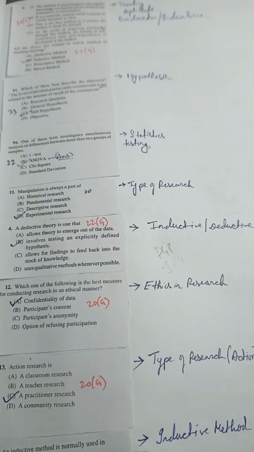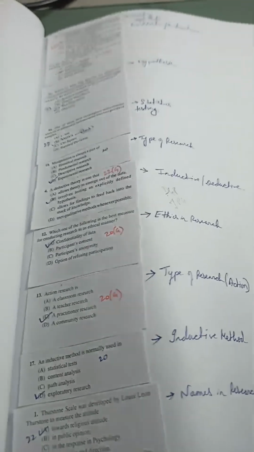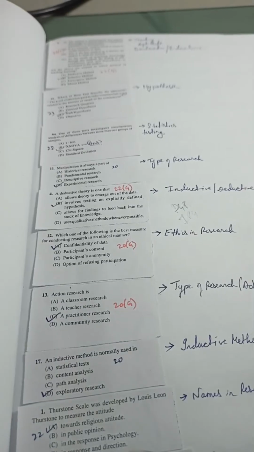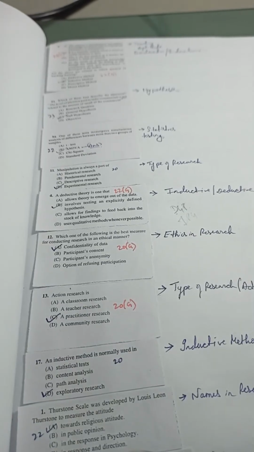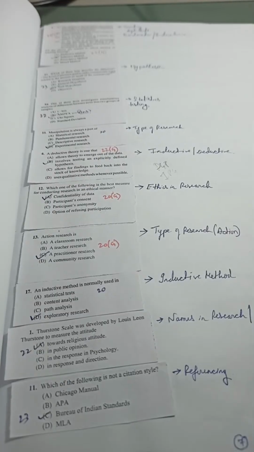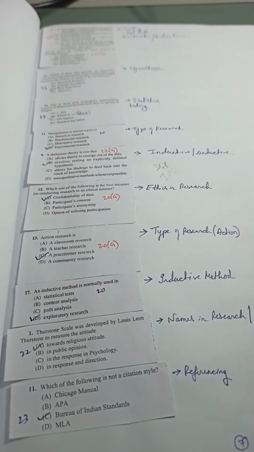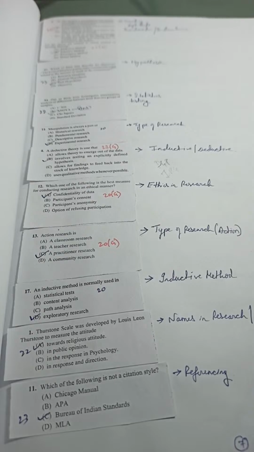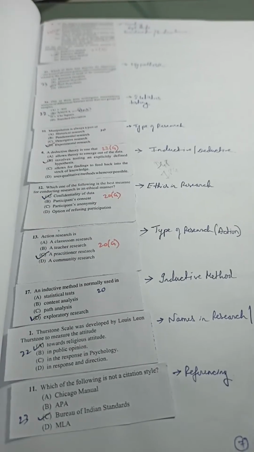Now the next question is from types of research, action research. A question is coming from action research. They are suggesting that a classroom research, a teacher research, or a practitioner research. Obviously action research is practitioner research. Next we have the inductive method. An inductive method is normally used in exploratory research. We use the inductive method in exploratory research.